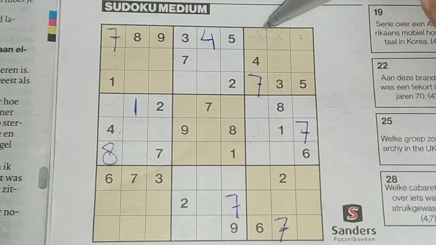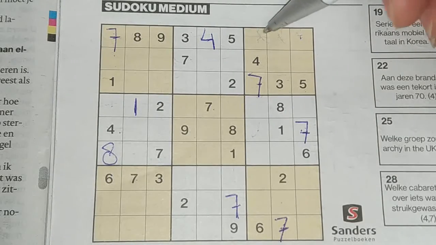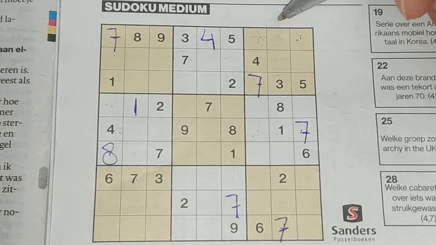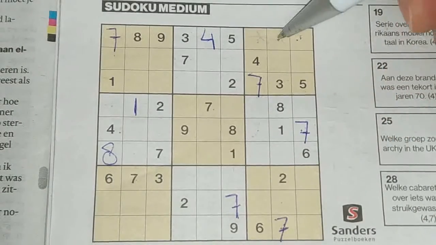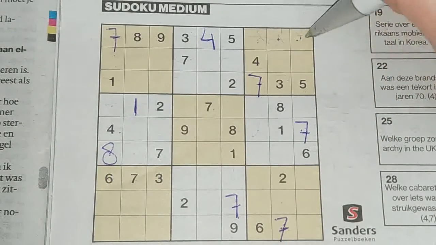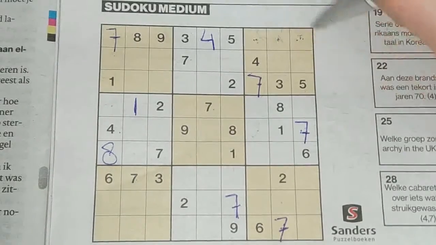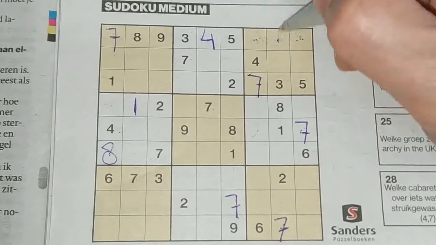The numbers are 1, 2, and 6. I see a 1 and 2 here. So in this box, no 1 and no 2. So the other two boxes should be a 1 and a 2. 1 digit left for the 6, should be this one.